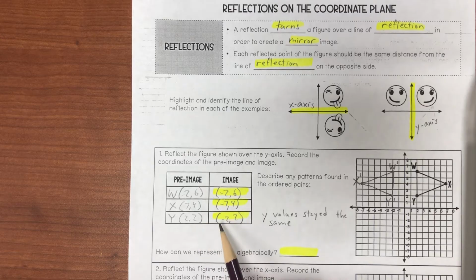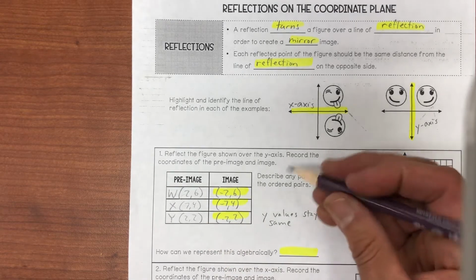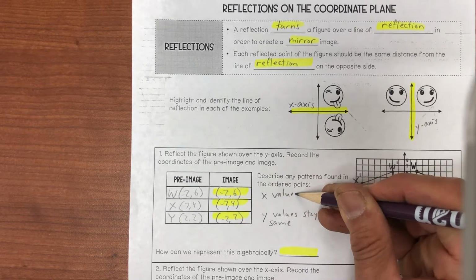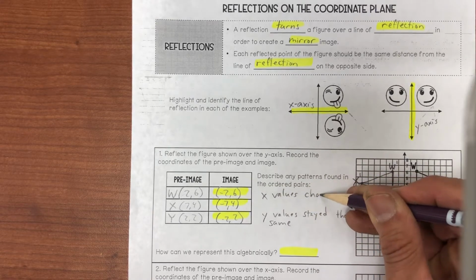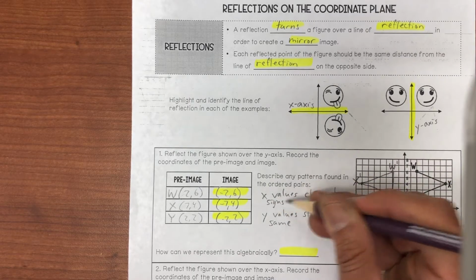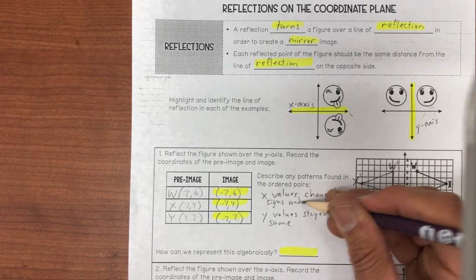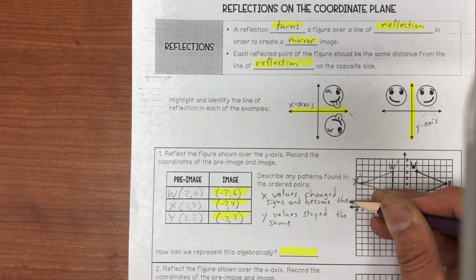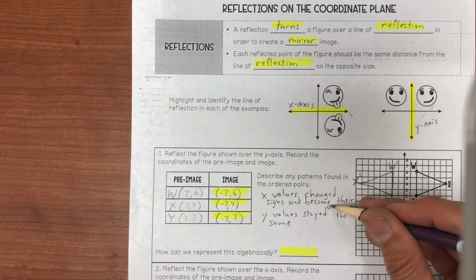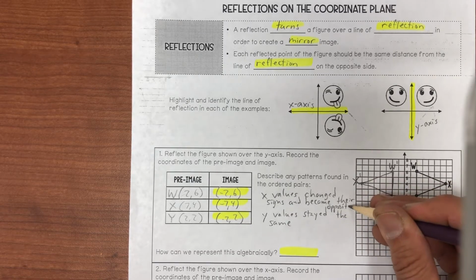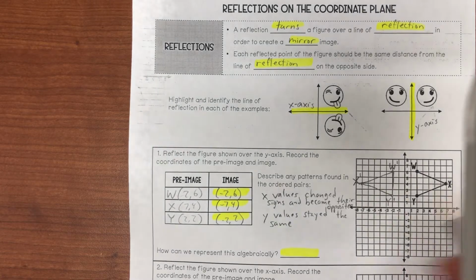And the X values changed signs and became their opposites. Running out of space here, but opposites. Okay, hope I spelled that right.